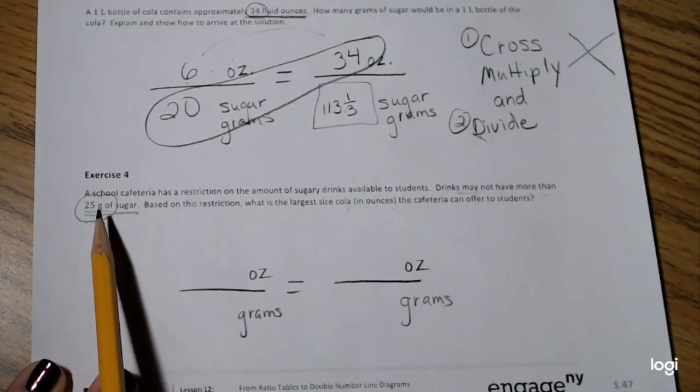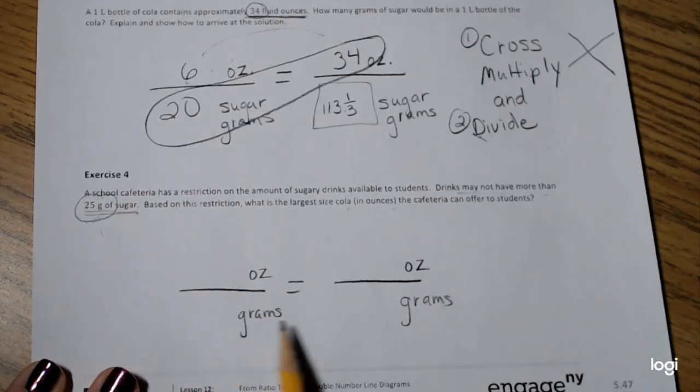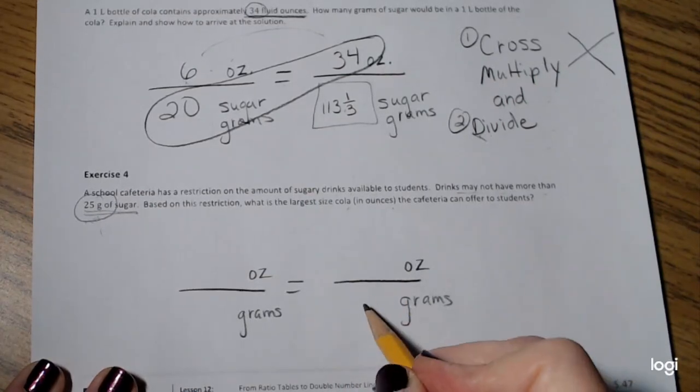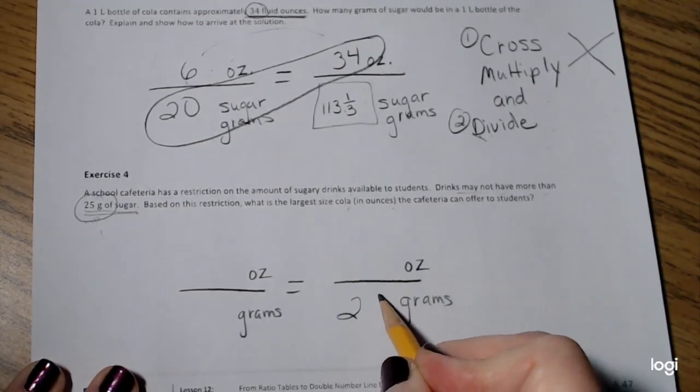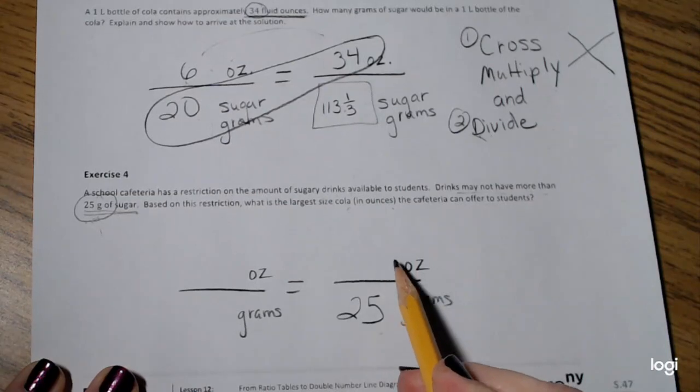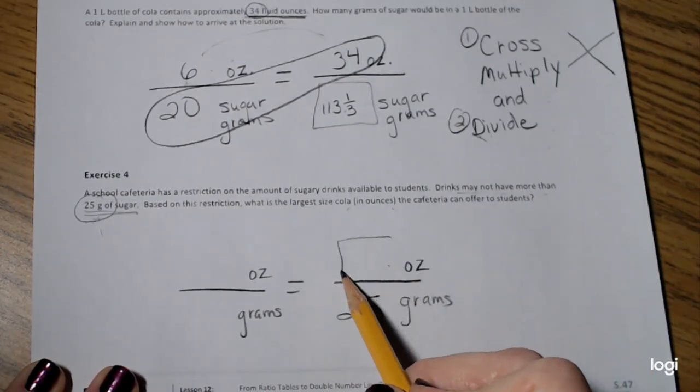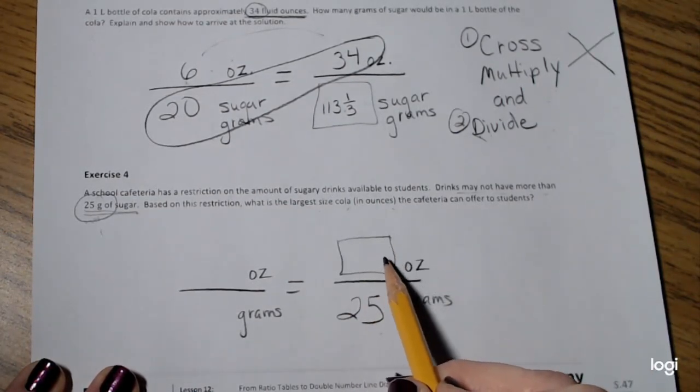Now, we're wanting to find out how many ounces for 25 grams. Since this is 25 grams, it's going to have to go with one of the grams. When I'm trying to solve the problem, I always like to put that in my second ratio. So I'm going to put that here. I'm looking for 25 grams. I'm wanting to know how many ounces of cola. So that's the answer I'm looking for. That's what I don't know.